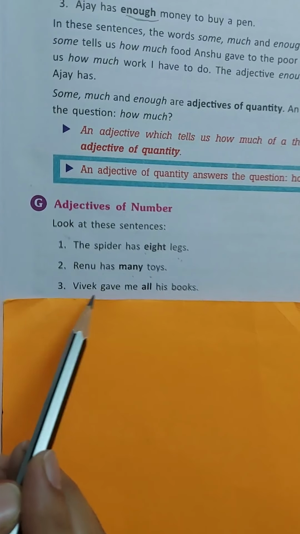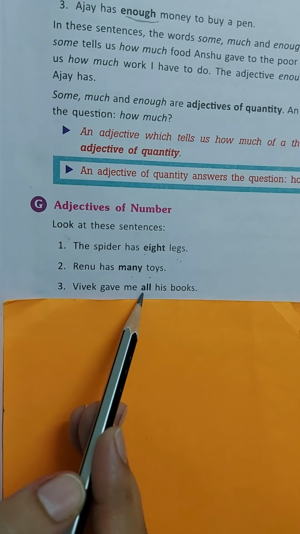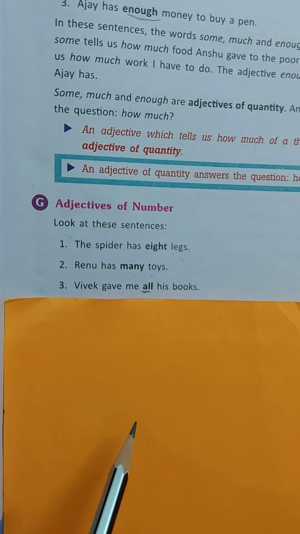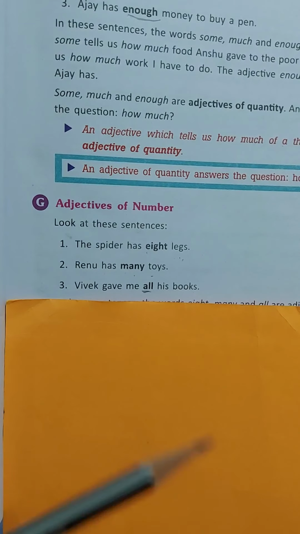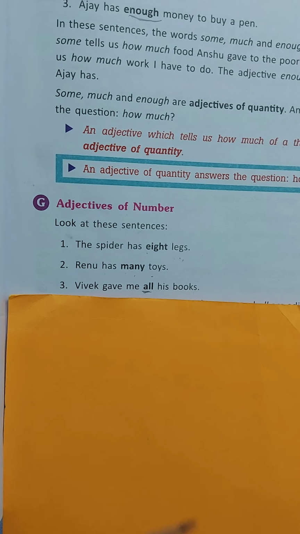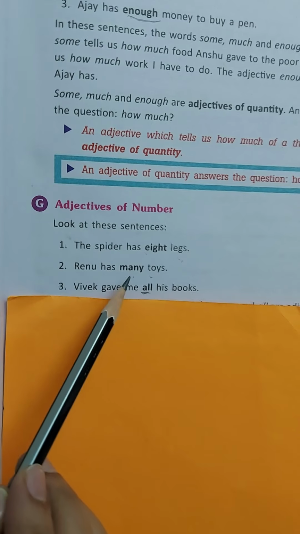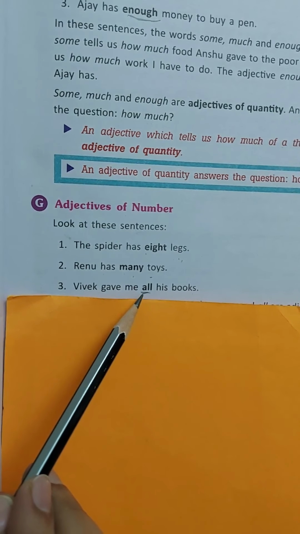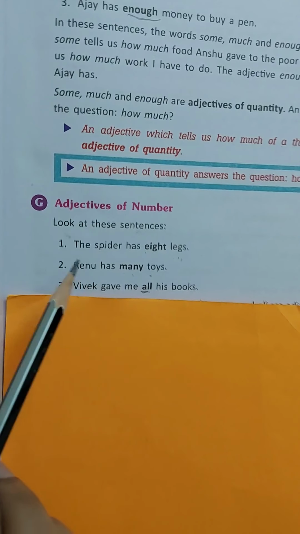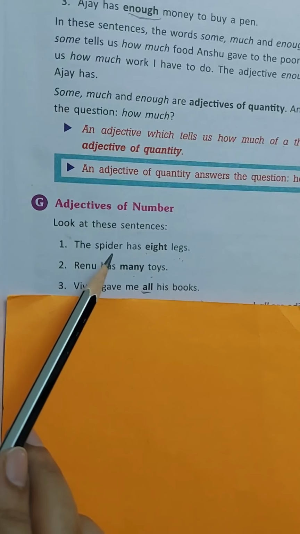Next, Vivek gave me all his books. Now in this sentence, the word all is an adjective of number, because it tells us how many books Vivek gave me. So in these sentences, the words 8, many and all are what? They are adjectives of number. And adjectives of number answer the question how many.